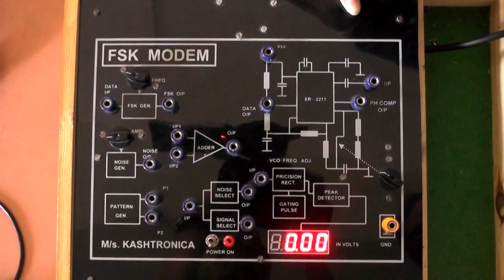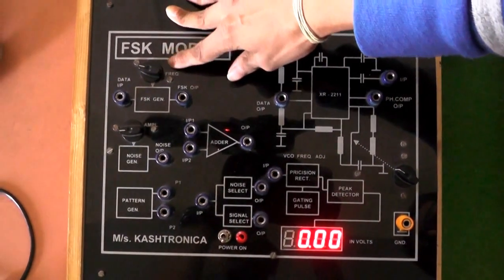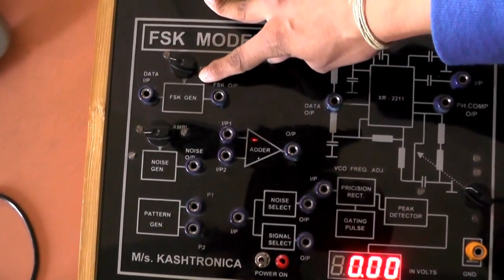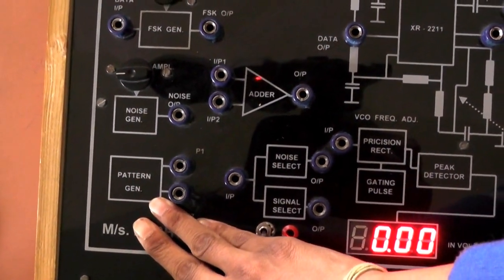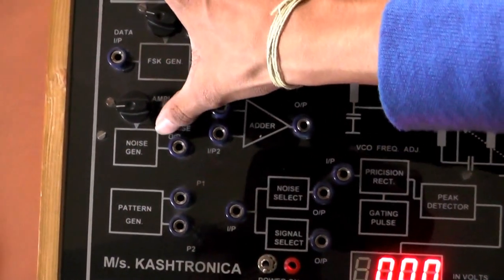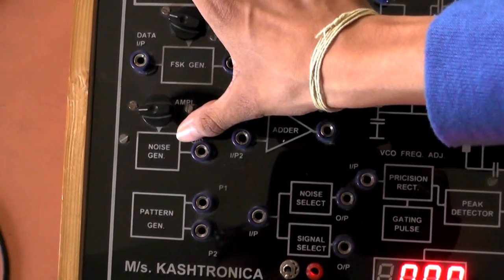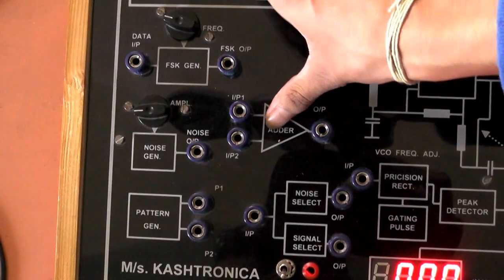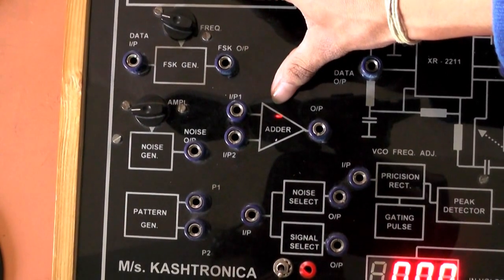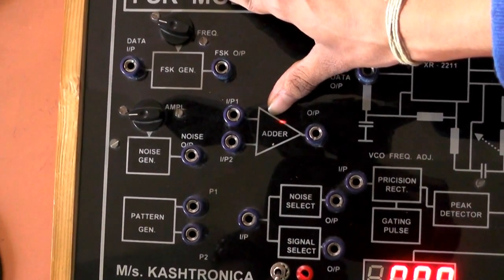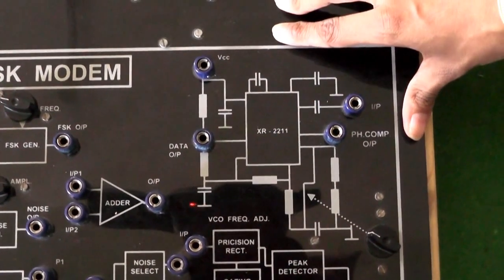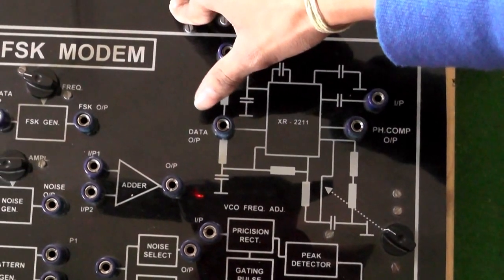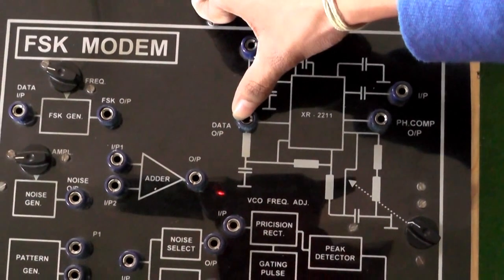Here we have the FSK modem. It consists of the FSK generator to generate the FSK signal, a pattern generator to give the input stream of bits, a noise generator to generate the noise at the input side, and an adder to add noise and the FSK signal for getting the distorted FSK signal. It also consists of the FSK receiver, which will give the input data stream back.